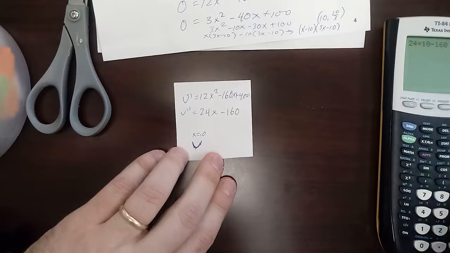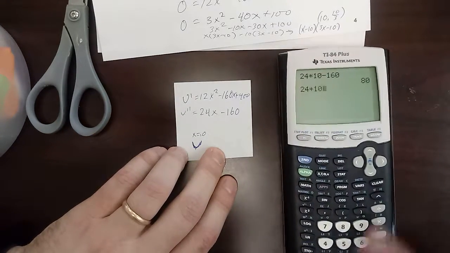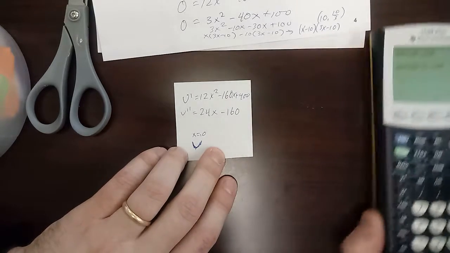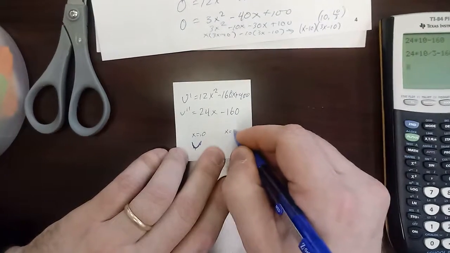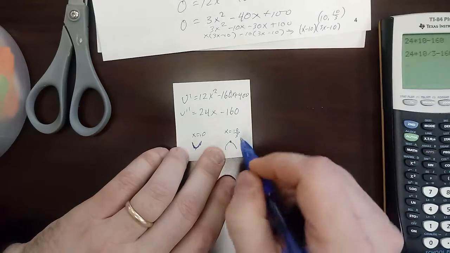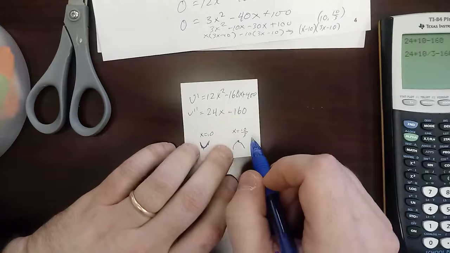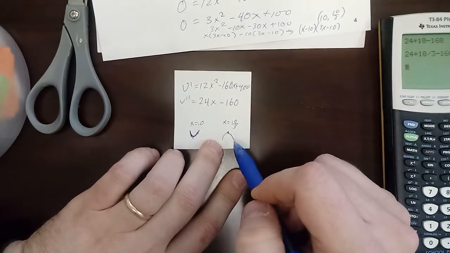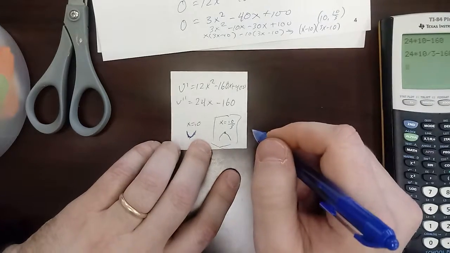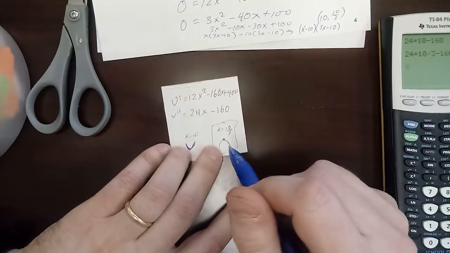And if I look at 10/3, so 24 times 10 over 3 minus 160, I get negative 80. So when x is equal to 10/3, concave down, that means that's going to maximize my area. And so because of that, when the height is 10/3, this is what maximizes my, did I say area? Shoot. That's going to be what maximizes my volume.